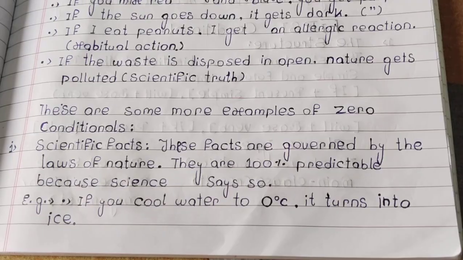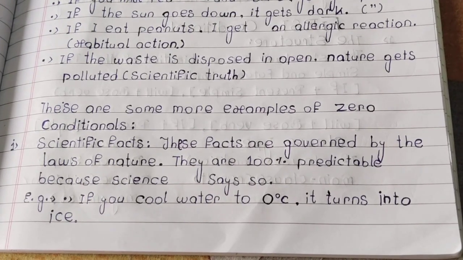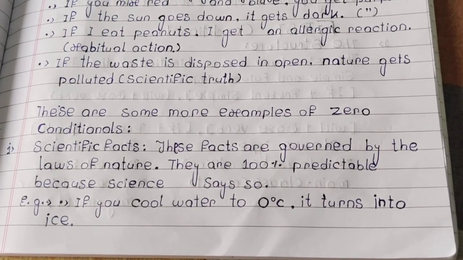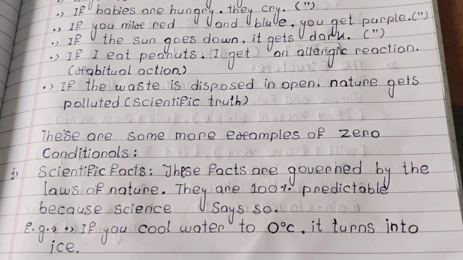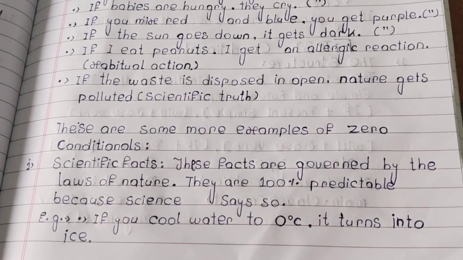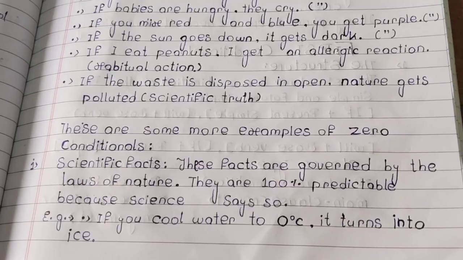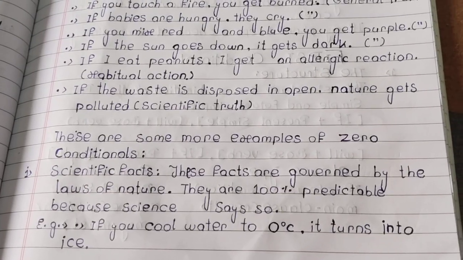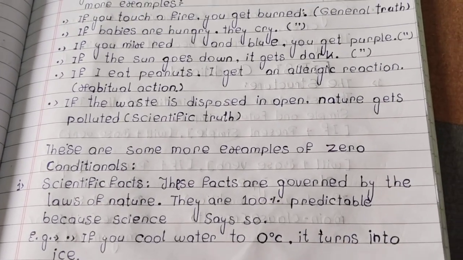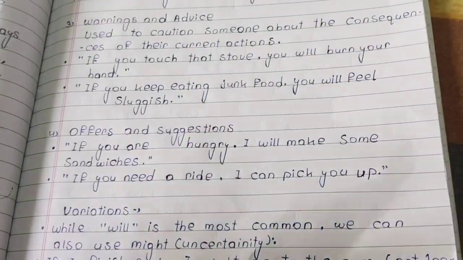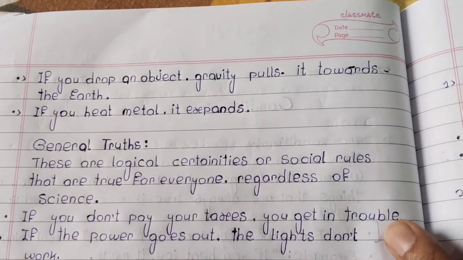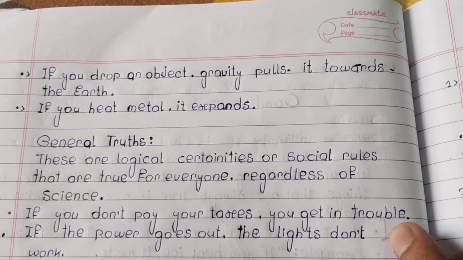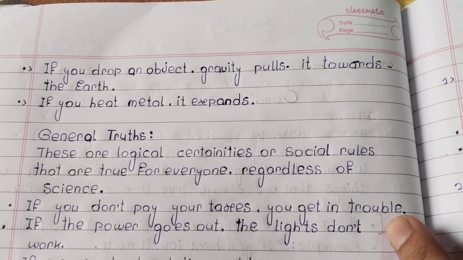Let's see some more examples. If you cool water to 0 degrees Celsius, it turns into ice. Here, the if clause, "if you cool water," is in present indefinite form, and the main clause, "it turns into ice," is also in present indefinite form. If you have ever tried cooling water in your home, you will see that when 0 degrees Celsius is the freezer's temperature, it will always turn into ice.